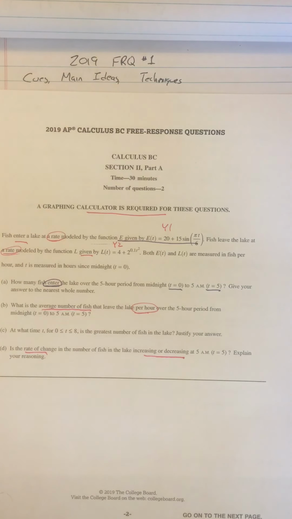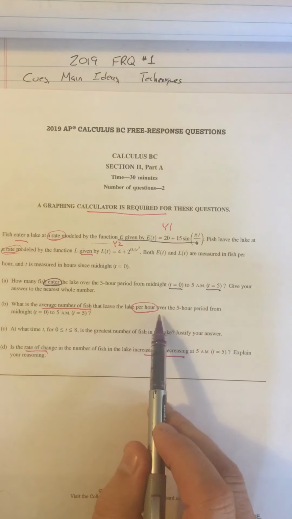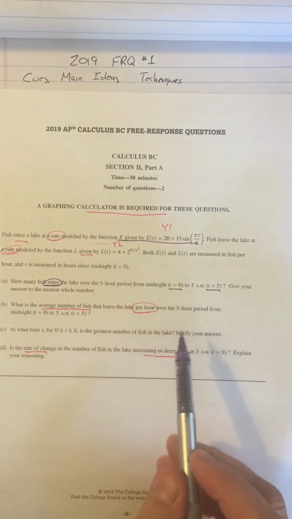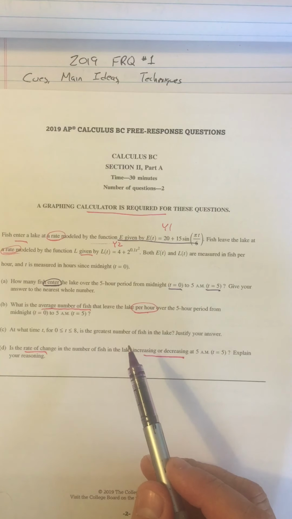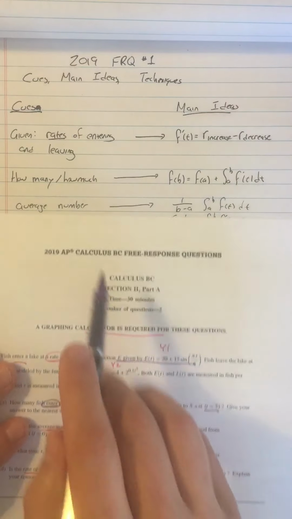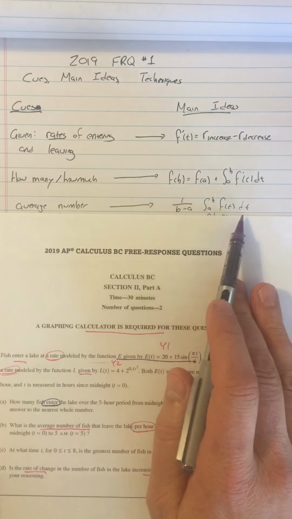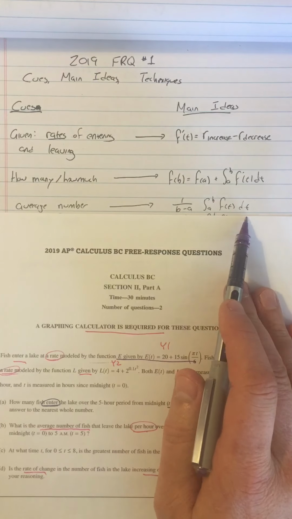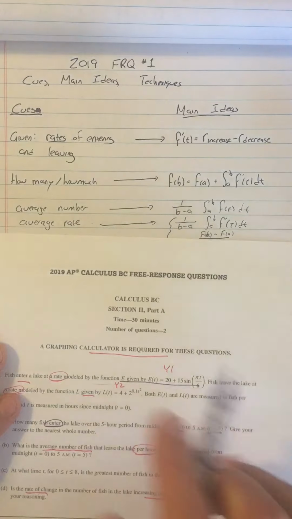Part B of this question is asking us what is the average number of fish per hour over the 5-hour period. So they like to ask about average number and average rate, and you have to keep them straight. If we just had average number of fish, then we would be looking at an average number problem, 1 over b minus a, integral a to b of f of t dt. That's your average value of a function. The per hour tells us it's actually an average rate, though.